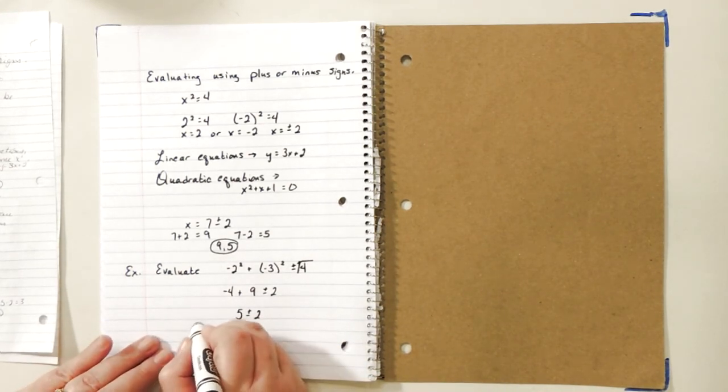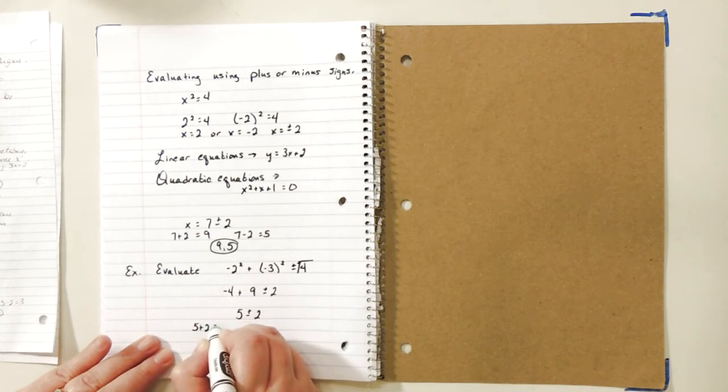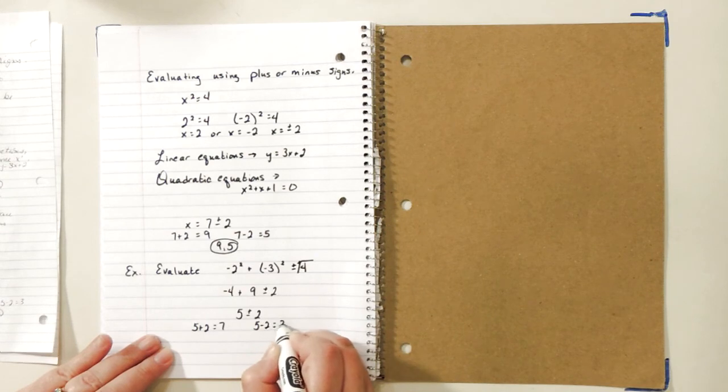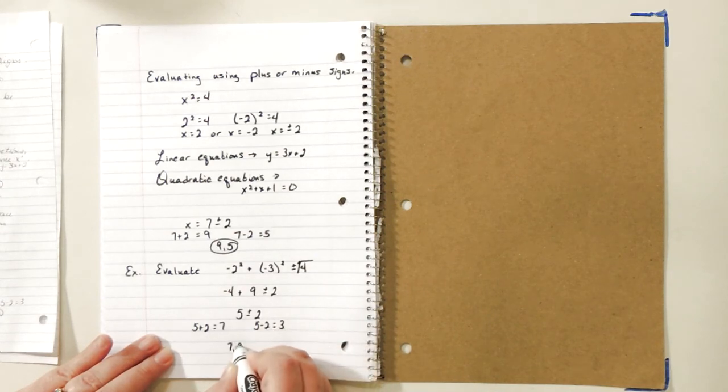Okay, our two answers are going to be 5 plus 2, which equals 7, or 5 minus 2, which equals 3. So our answers are going to be 7 and 3.